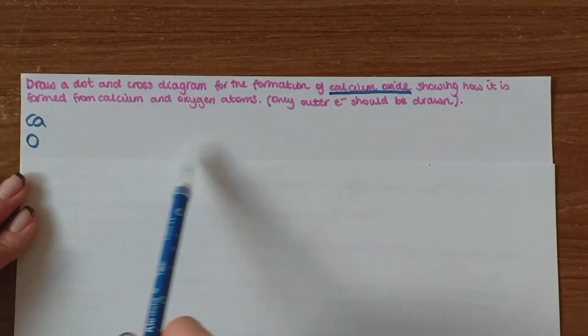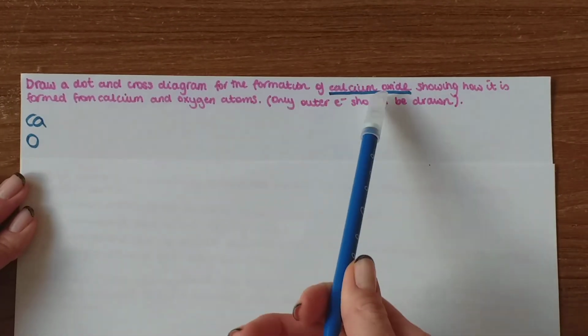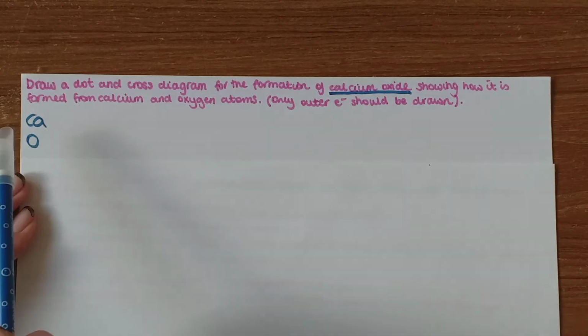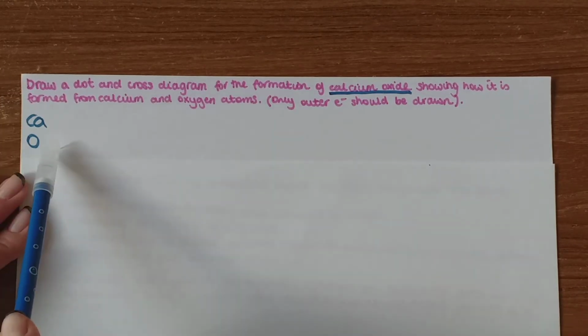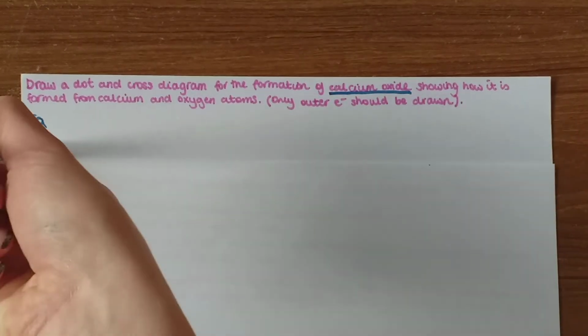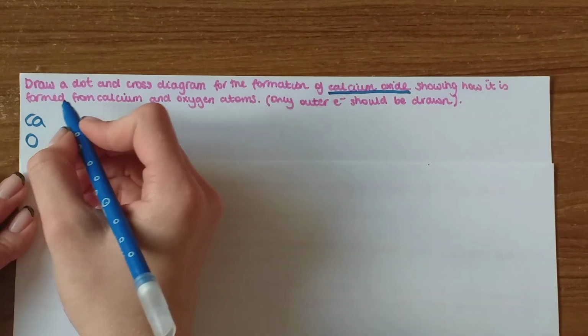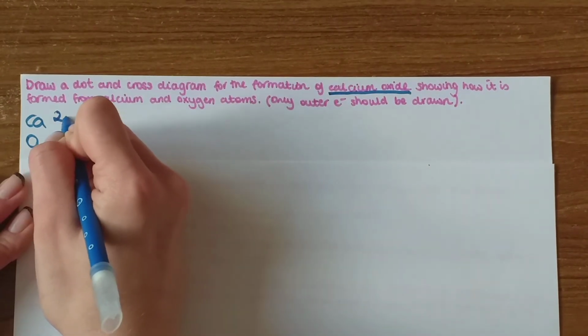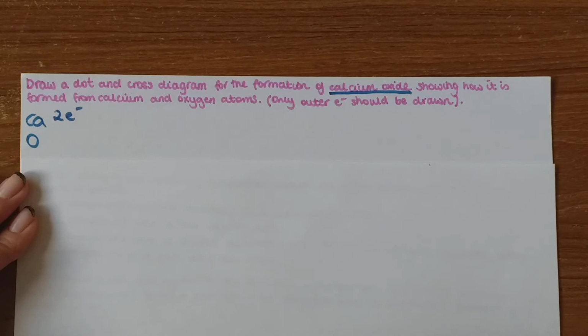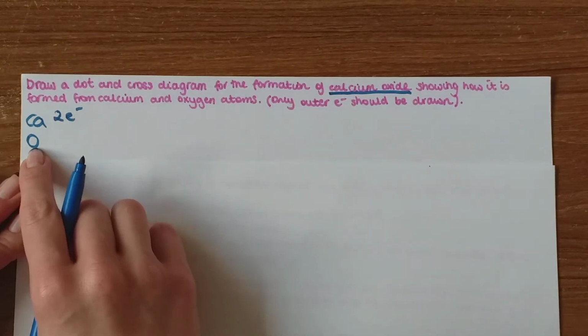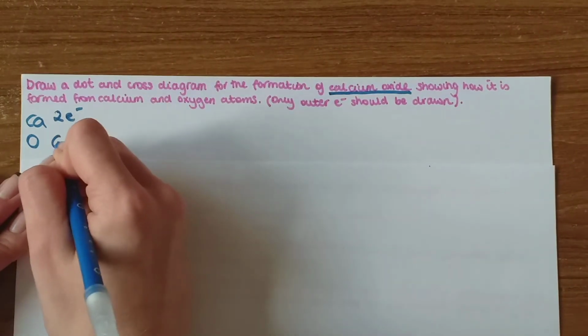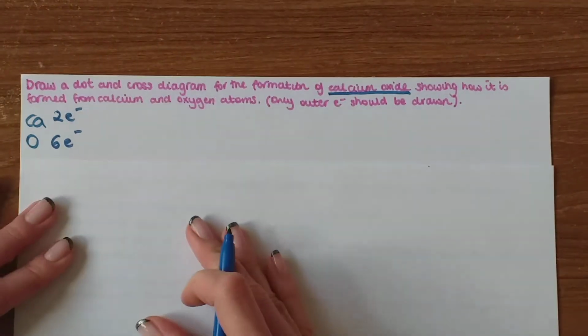Or, because we're only drawing the outer electrons, you basically have to look at what group calcium is in and what group oxygen is in. We know that calcium is in group 2, which means it has 2 outer electrons. And oxygen is in group 6, so it has 6 outer electrons.